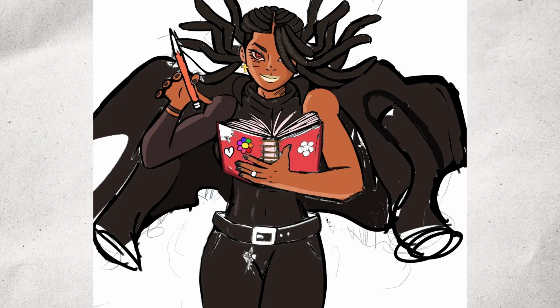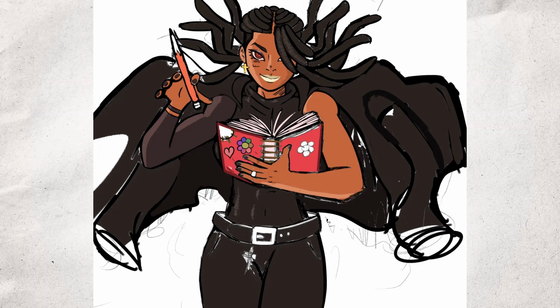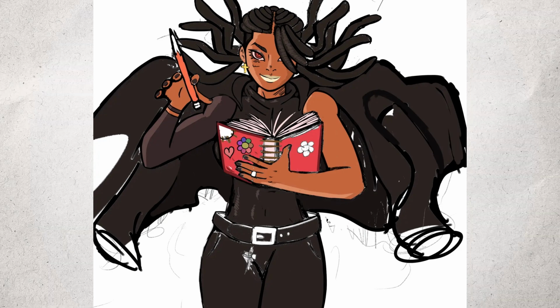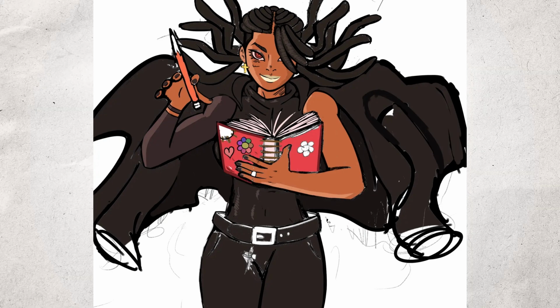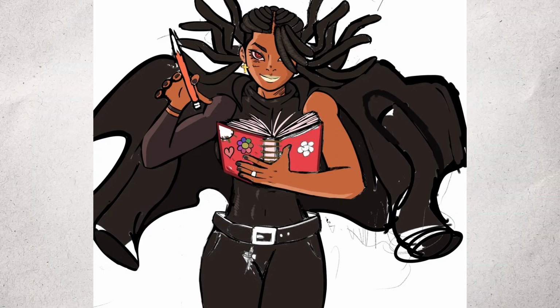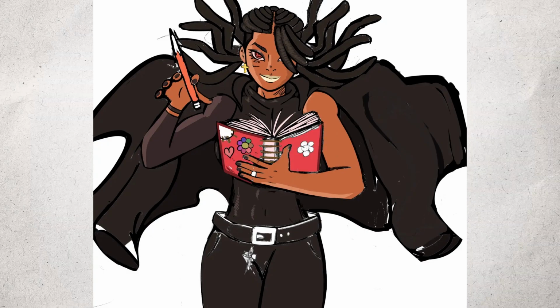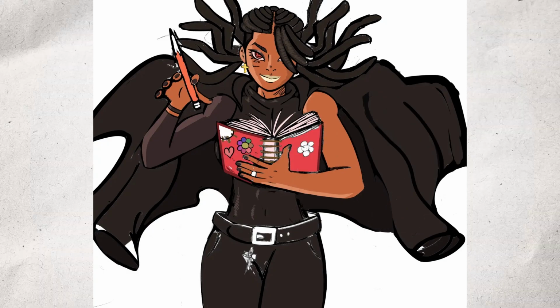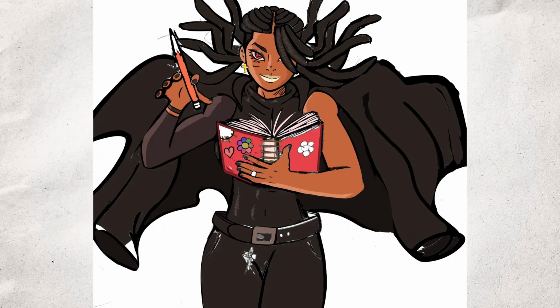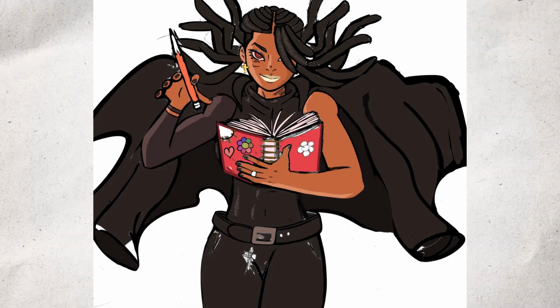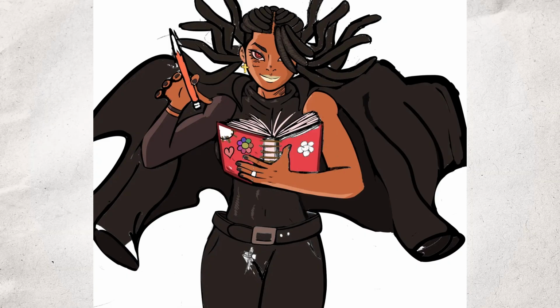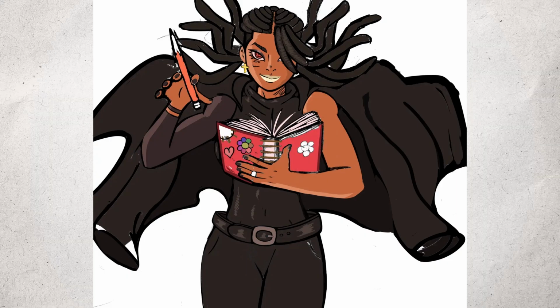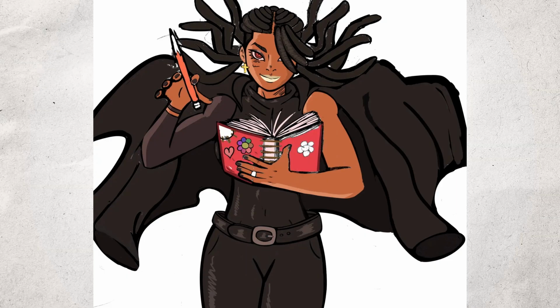I really dig how this came out, especially the colors. One of my favorite colors is red as well as black, so this is definitely littered with red and black. I actually really love how I did the eyes. I was very proud of it. This character just looks so cool. I love her. I love them.